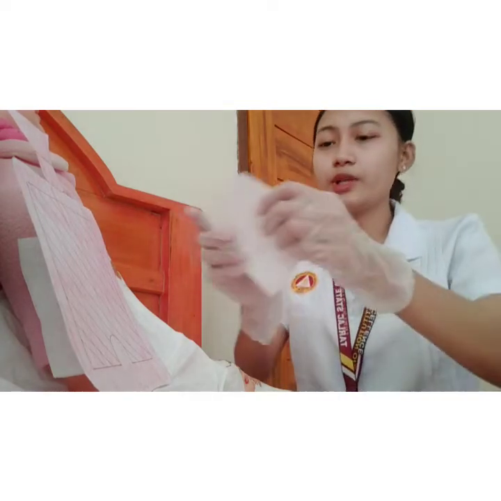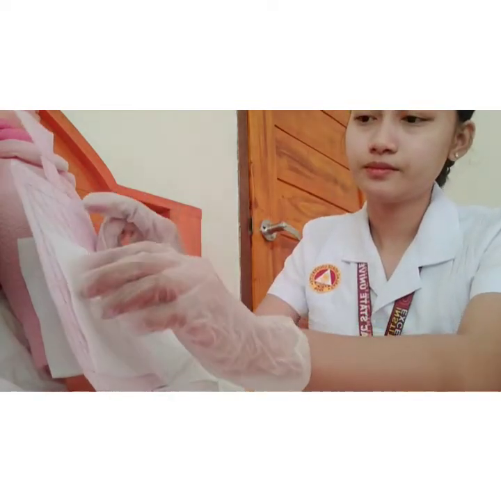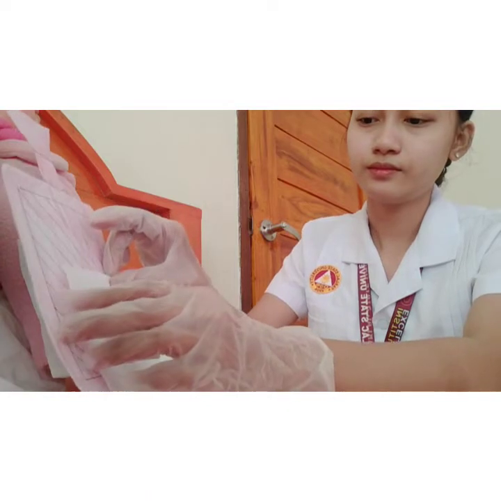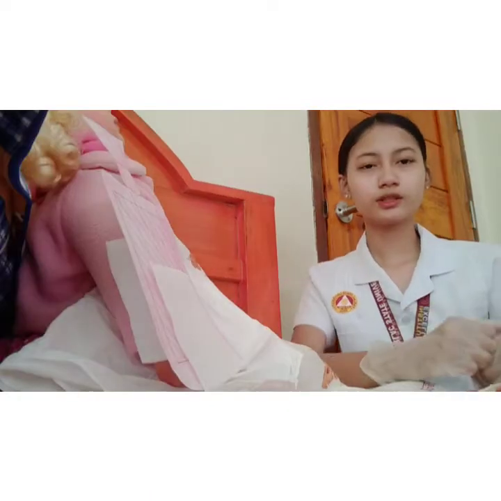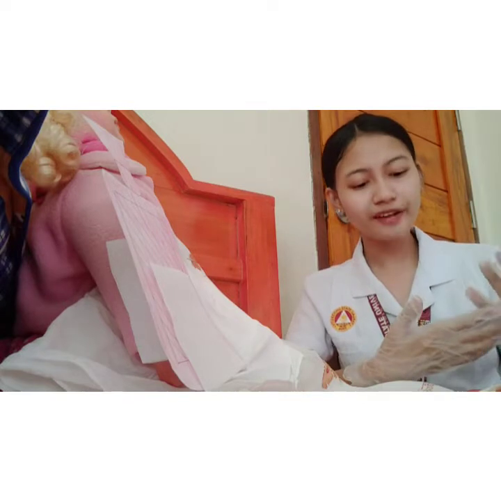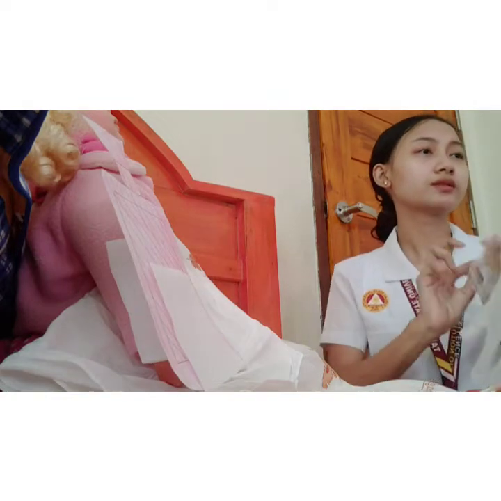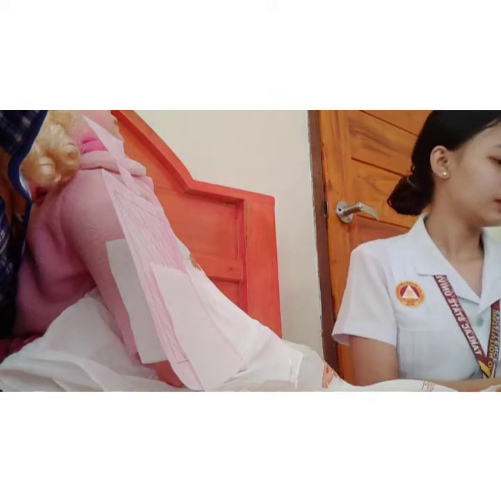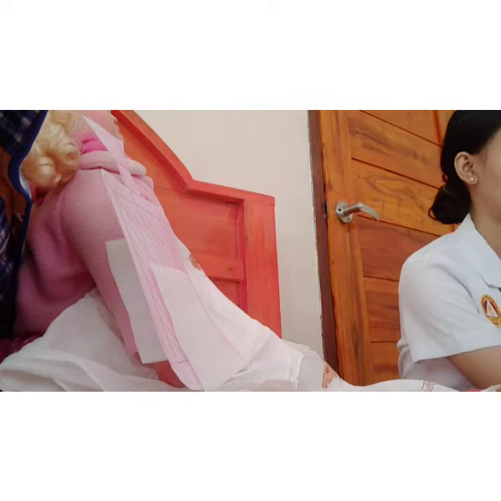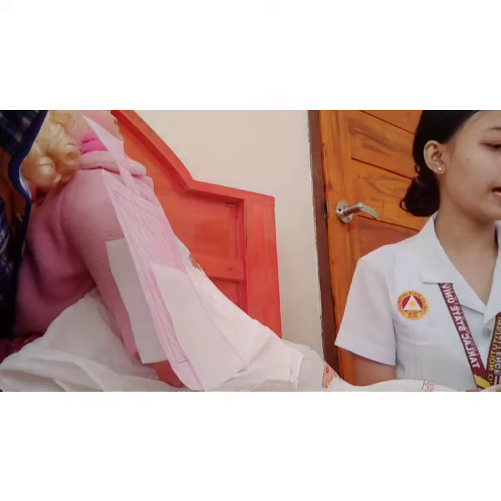So, ma'am, lagay lang po natin, ma'am. And then after that, we need to dispose of the gloves, and also we need to perform the hand hygiene. Remove the gloves. And then perform hand hygiene.